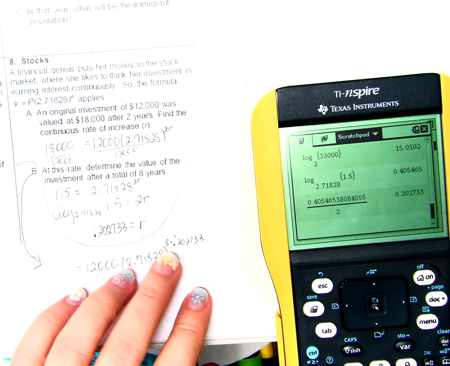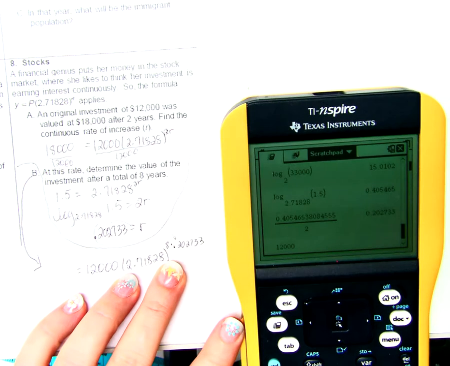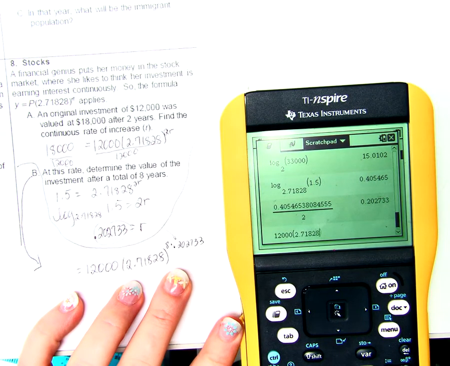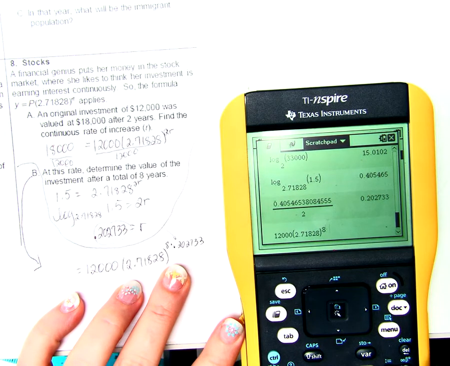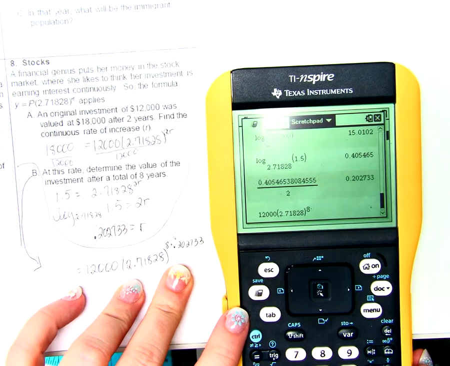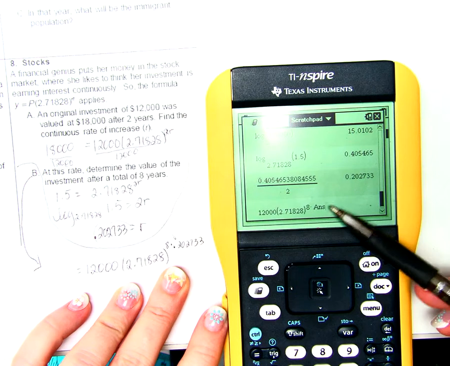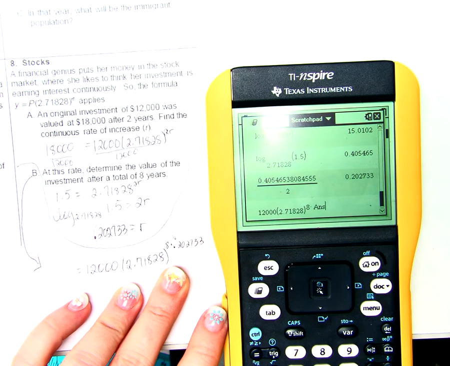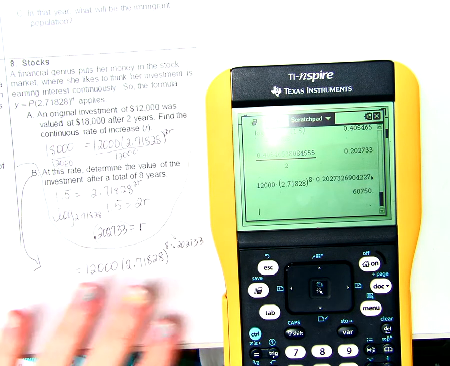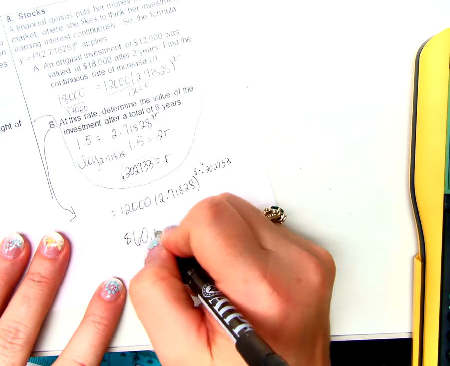So I'm not going to worry about multiplying that by 8 because I'm just going to let the calculator do it for me, right? 12,000 times 2.71828 raised to the 8 times, watch this, this is even easier. Let's see, where is it? Control negative sign. I'm just using that number, aren't I? I'm just using the previous answer. And it's control negative sign. We'll let you do that. And then enter. What's going to be my value? $60,750.